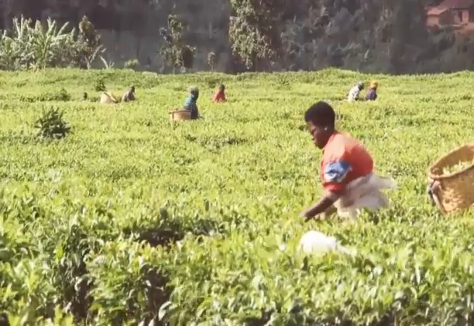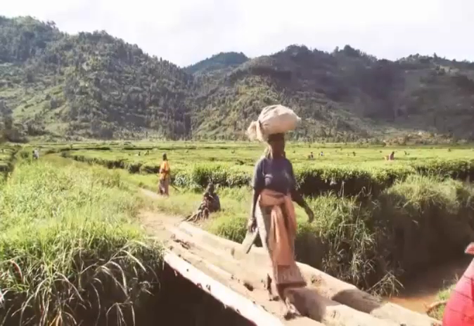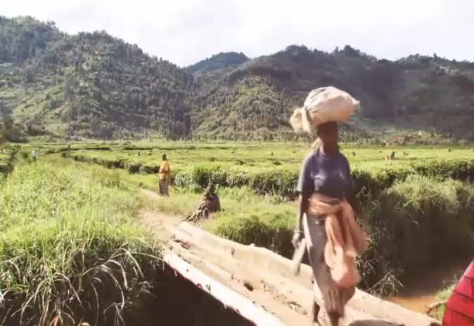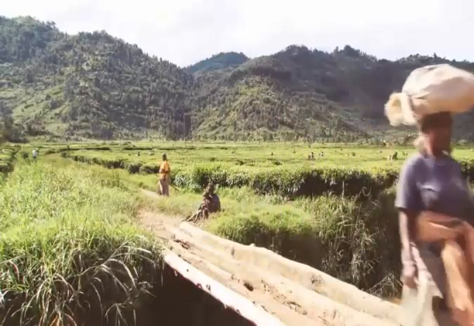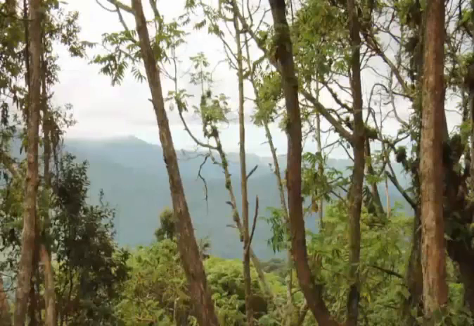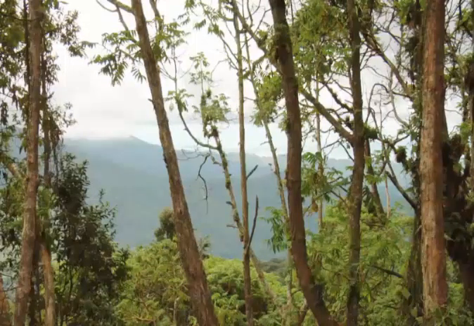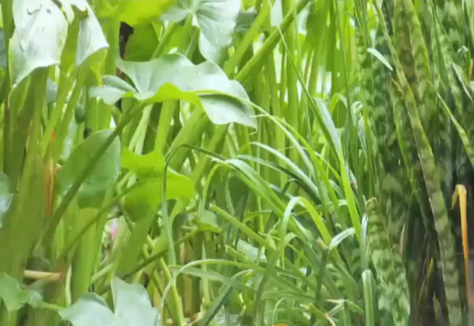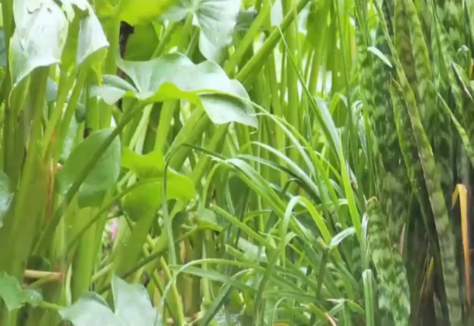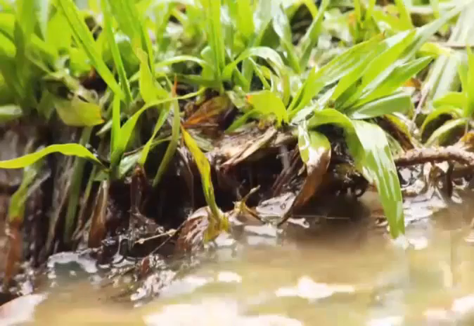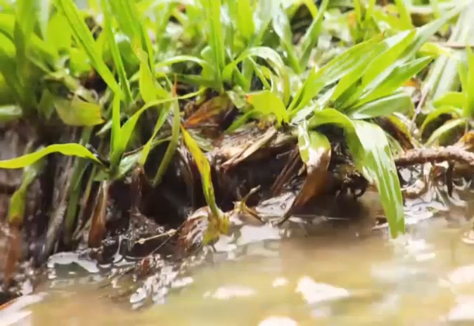Target number 3. Combat desertification, restore degraded land and soil, including land affected by desertification, drought, and floods, and strive to achieve land degradation neutral world. Target number 4. Ensure the conservation of mountain ecosystems, including their biodiversity, in order to enhance their capacity to provide benefits that are essential for sustainable development.